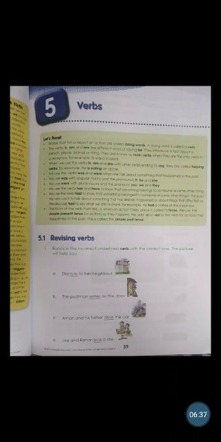Now, the form of the verb that tells us when an action takes place is called a tense. We use the simple present tense for actions as they happen. We add D and ED to the verb for actions that happen in the past. This is called simple past tense.